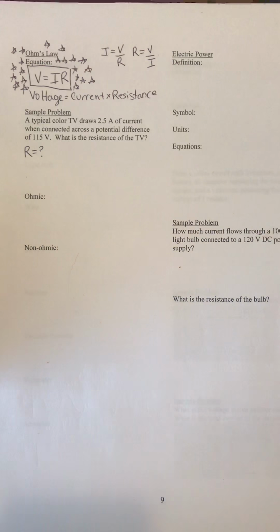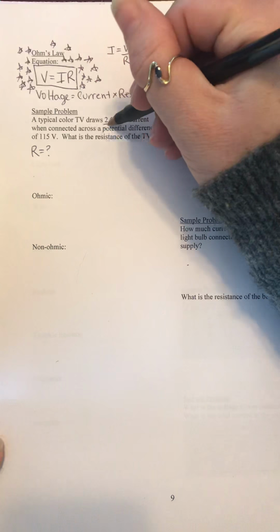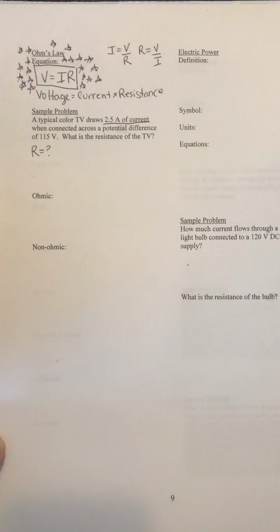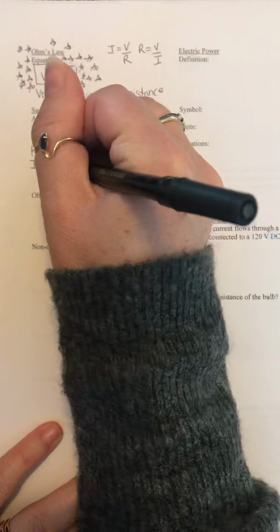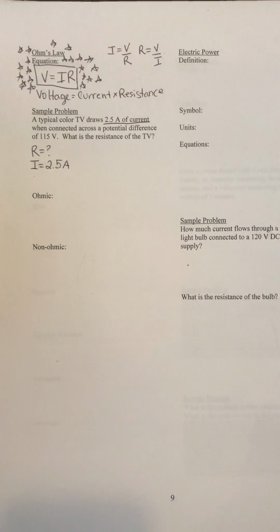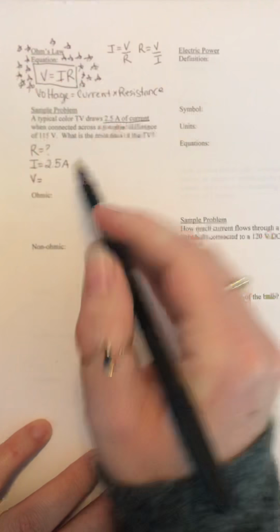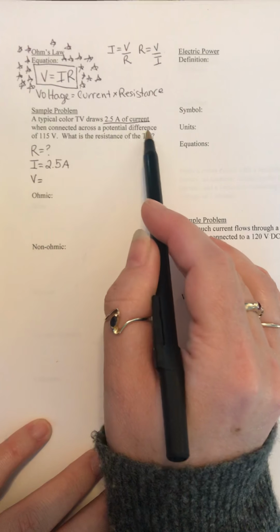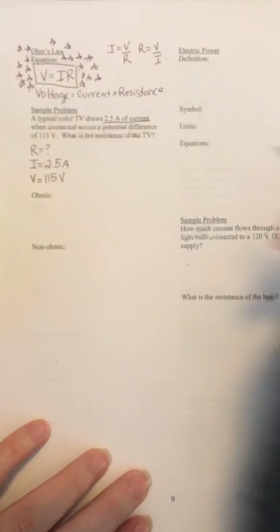Now what else do we have here? Well, we also have 2.5 amps of current, and remember that current is given by the symbol I. So we've got that I is equal to 2.5 amps. And last but not least, we've got V, or our voltage, right? So remember, potential difference is just a fancy name for voltage. We've got that our voltage is 115 volts.